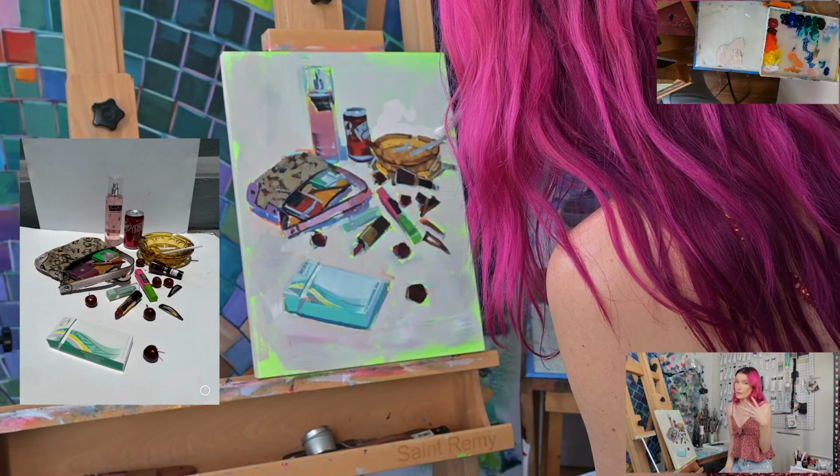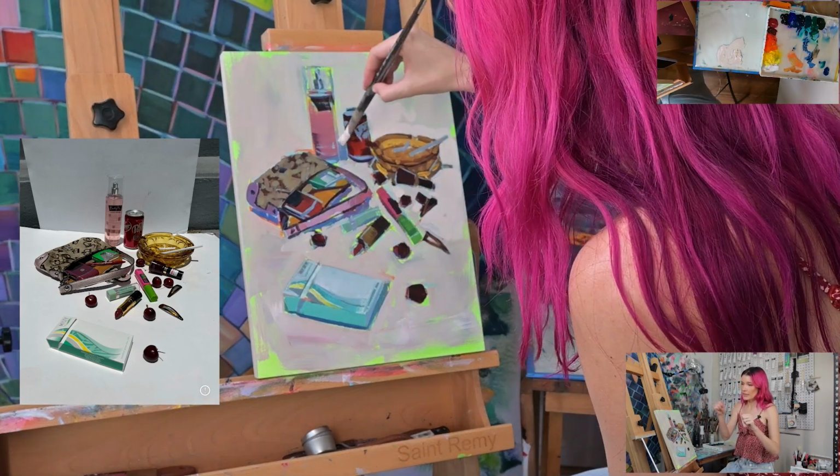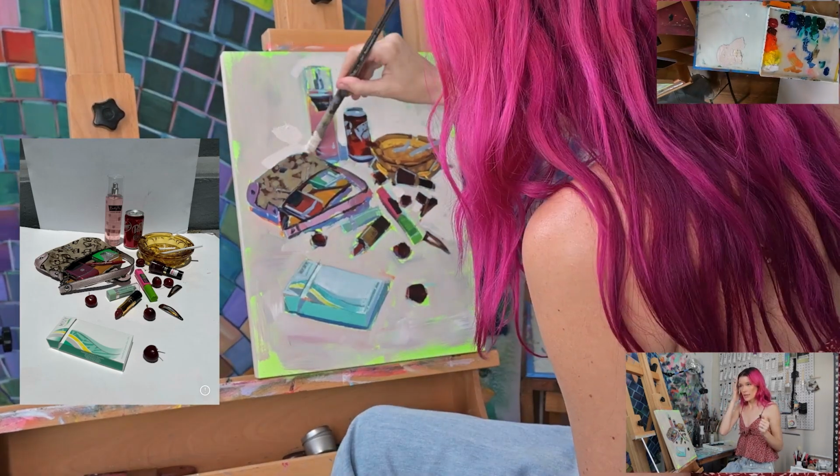One, I think it's a more accurate way of drawing. We're not using a little pencil to draw perfectly and then filling it in. We're not filling in, we're not coloring as painters.